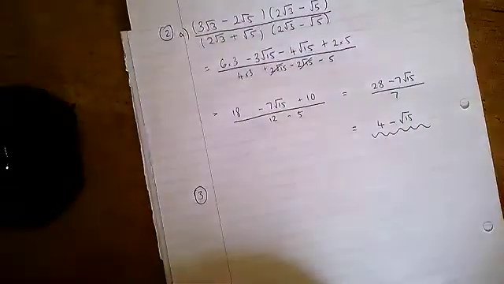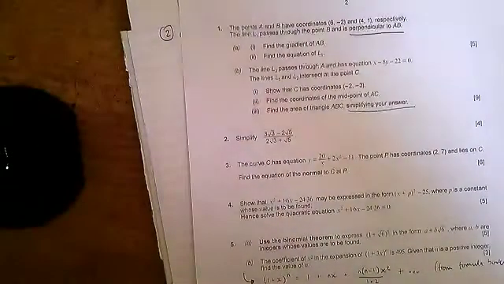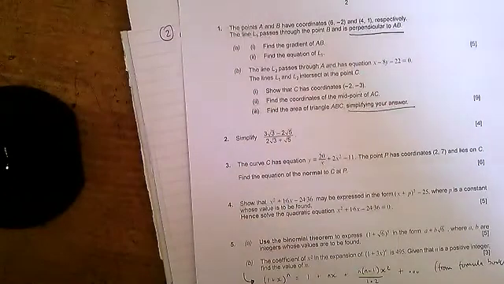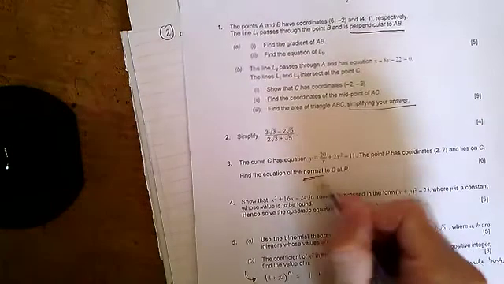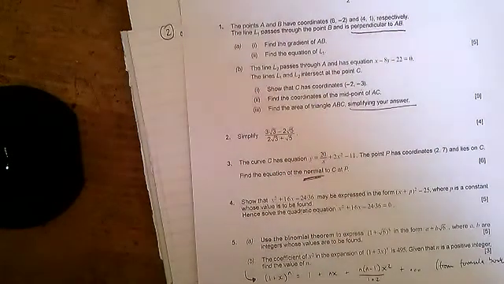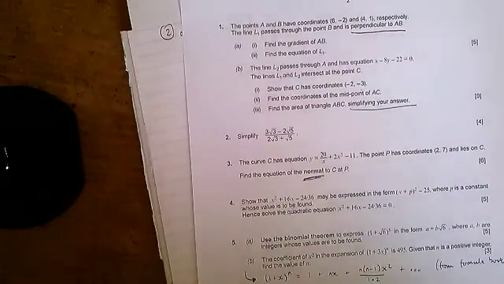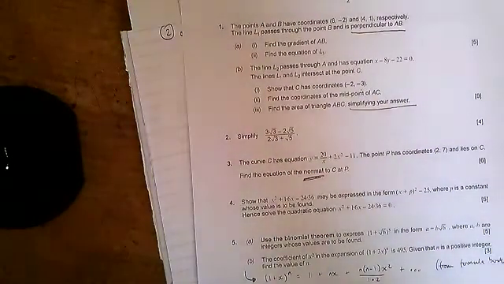Okay, in question 3. So it says the curve has a tangent y equals 20 over x, so I can tell you now we're going to have to rewrite that in a second. 20 over x plus 2x squared minus 11. The point P has coordinates 2, 7 and lies on C. Find the equation of the normal. They put that in bold. That's obviously massively important. At C, 2C at P. Okay. Pause the video, have a quick think about how to do it.